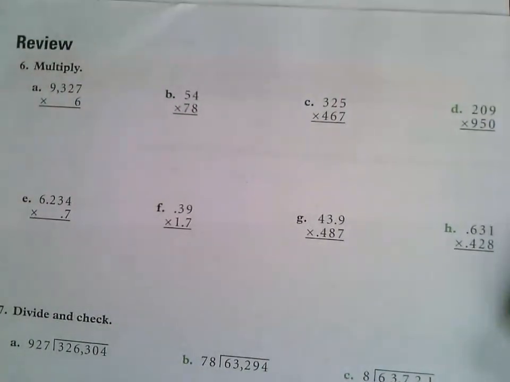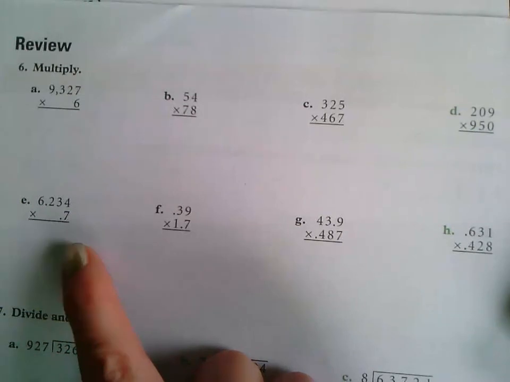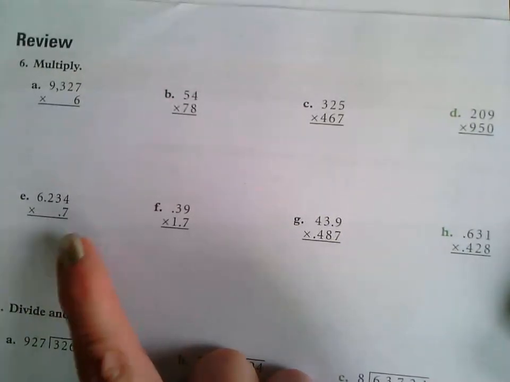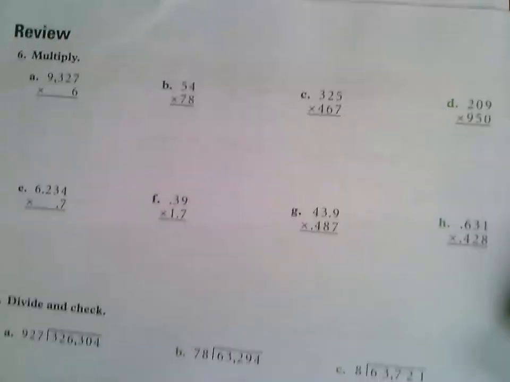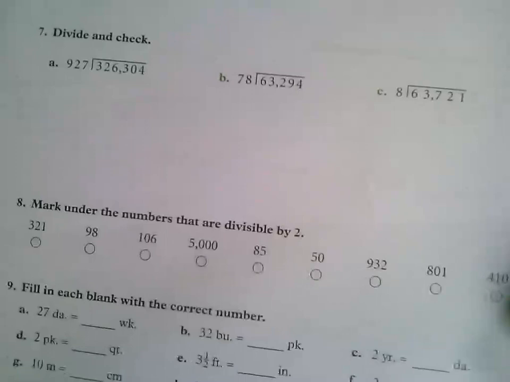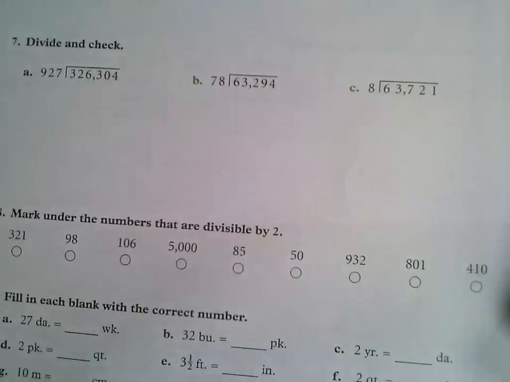Number 6, you're multiplying. Don't forget your decimal points. So for example, if you're doing number E, letter E, your answer is going to have 1, 2, 3, 4 digits after the decimal point when you finish. Number 7, divide and check. Number 8, mark under the numbers that are divisible by 2. How do you know they're divisible by 2? The last digit will be an even number, a 0, 2, 4, 6, or 8.